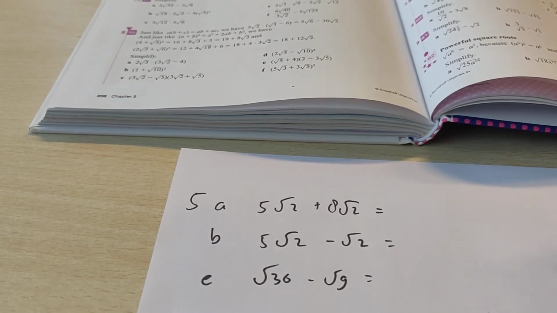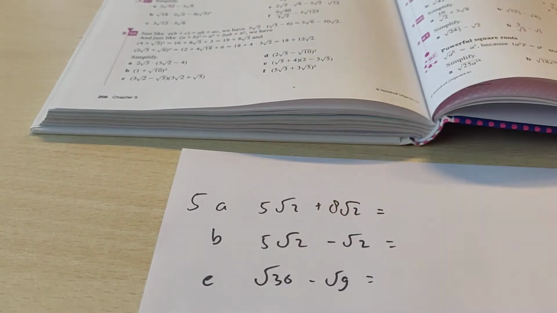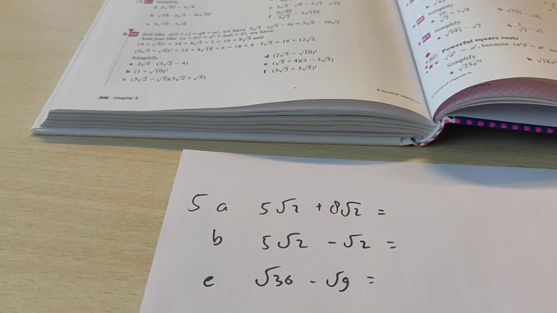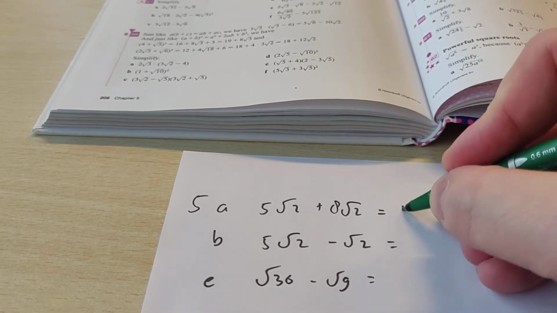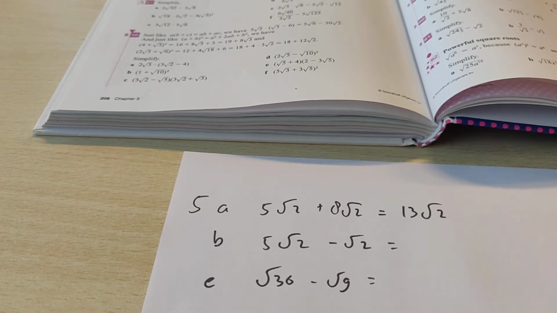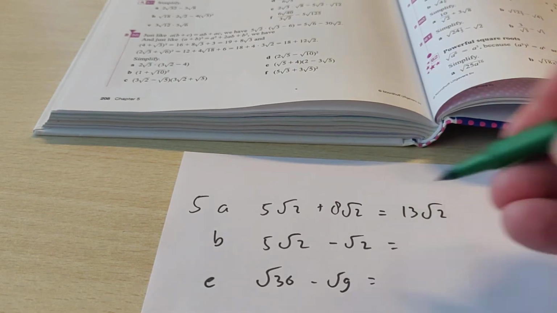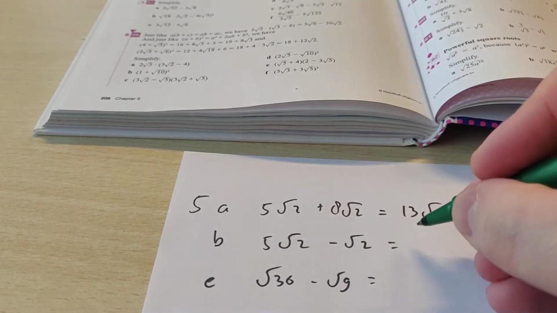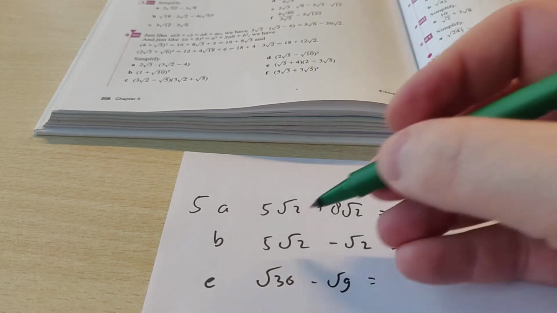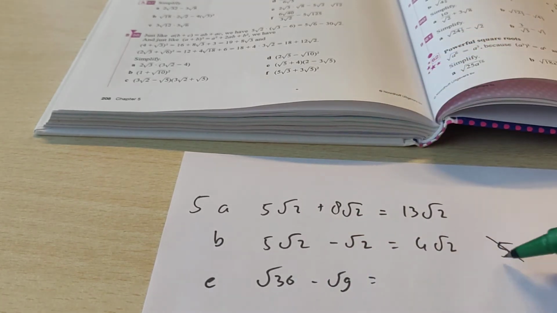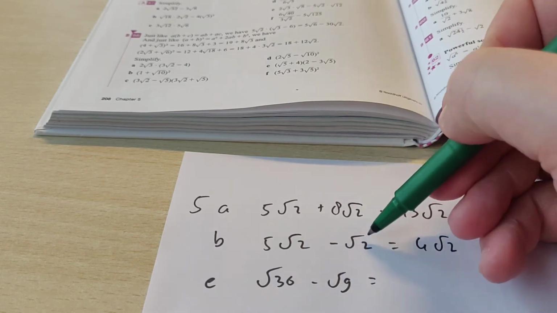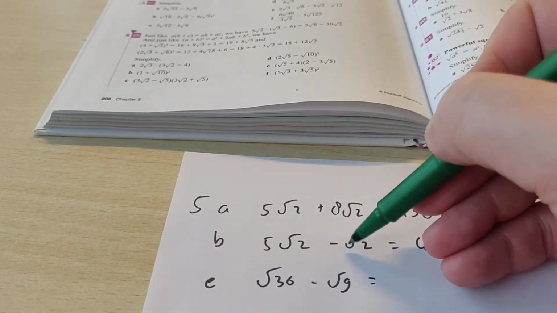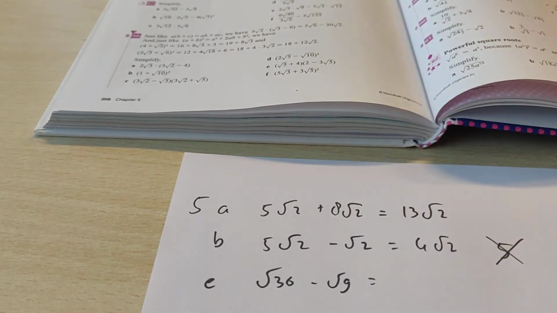That's very similar to algebra. So if the square roots are the same, you can add them. So 5 times the square root of 2 plus 8 times the square root of 2 will be 13 times the square root of 2. And with minus, the same way, 5 minus 1 will be 4 times the square root of 2. So this is not 5. 5 is not the correct answer here. It's not like you just remove the square root. No, you have 5 square roots and you subtract 1, so that means you have 4 of them left.